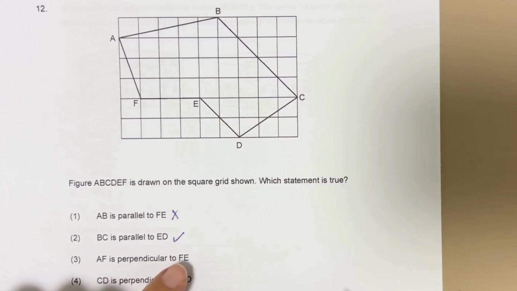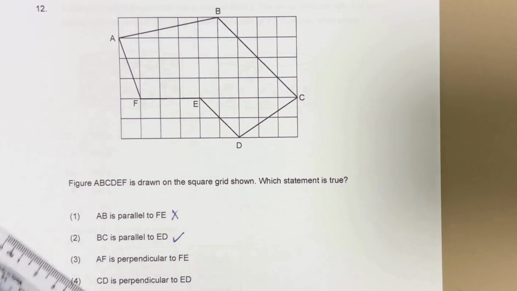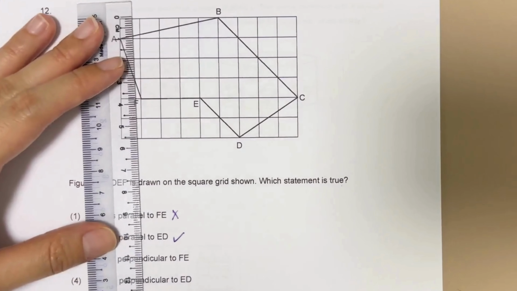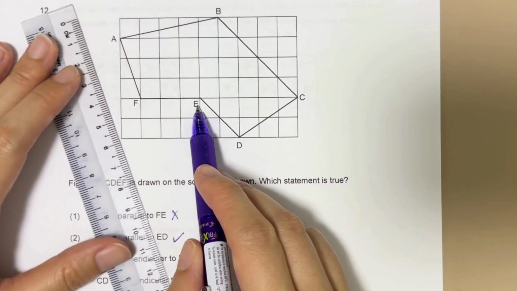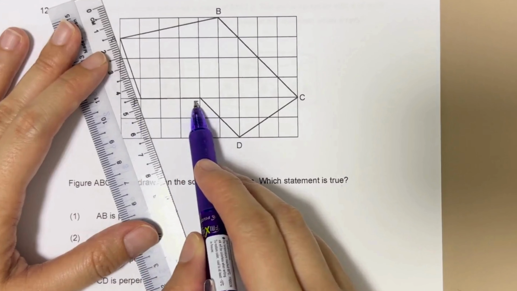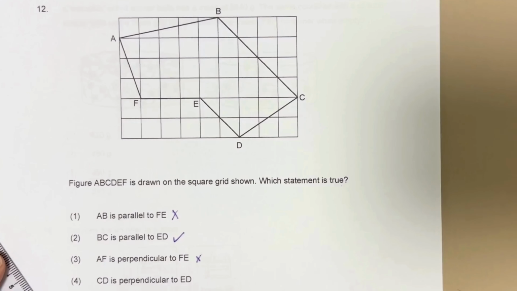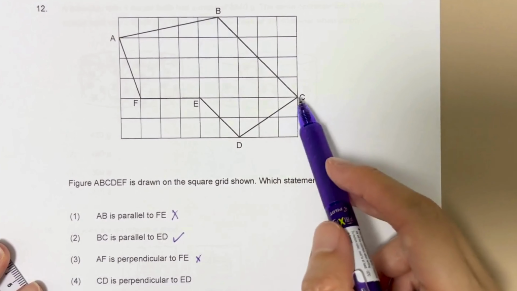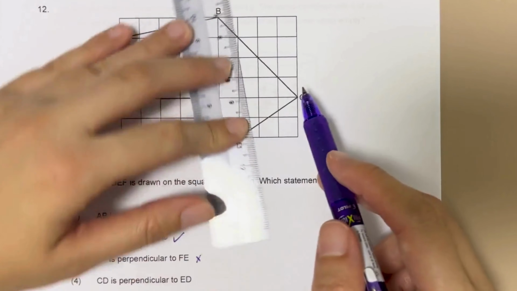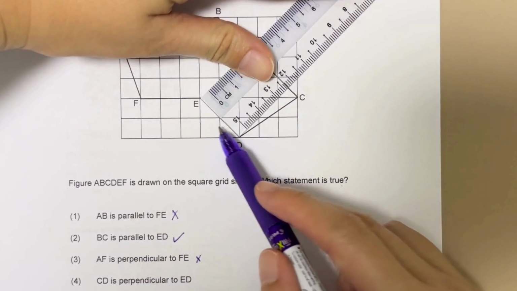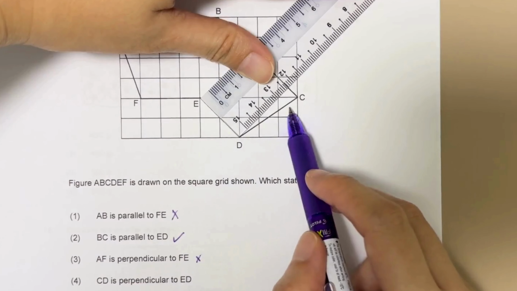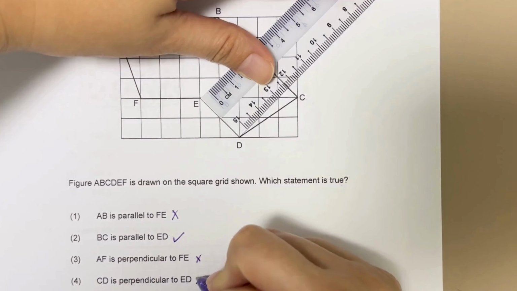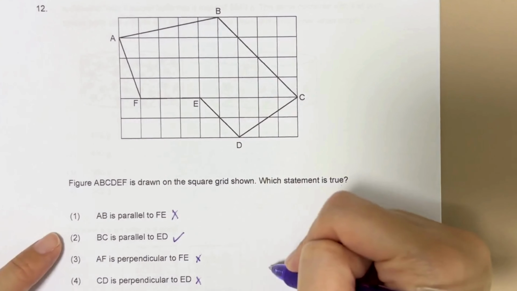AF is perpendicular to FE. That is not perpendicular. Perpendicular means 90 degrees. This is perpendicular to FE, but AF is not perpendicular to FE. CD is perpendicular to ED. It is not. You can put your ruler here and you can see that CD is not perpendicular to ED. It's an obtuse angle. It's more than 90 degrees. So the only true statement is option 2.